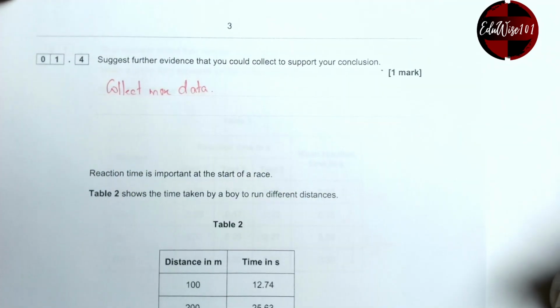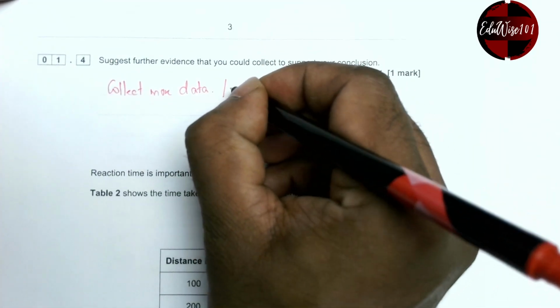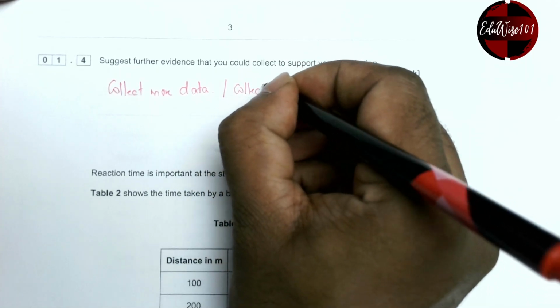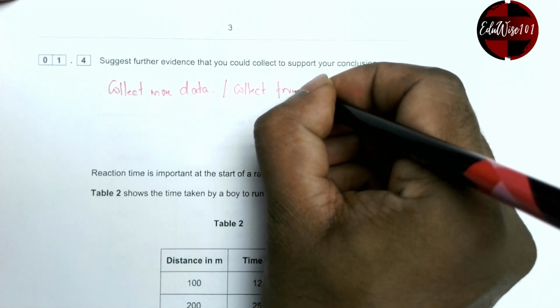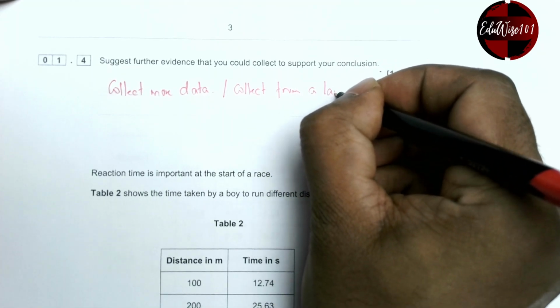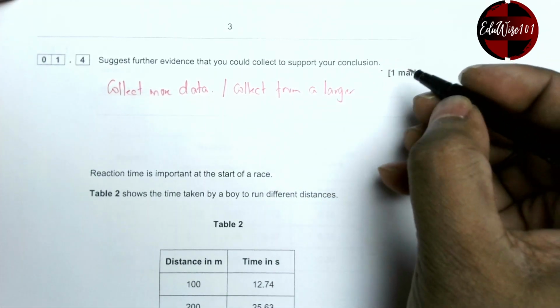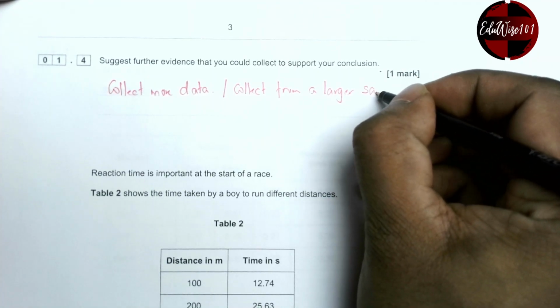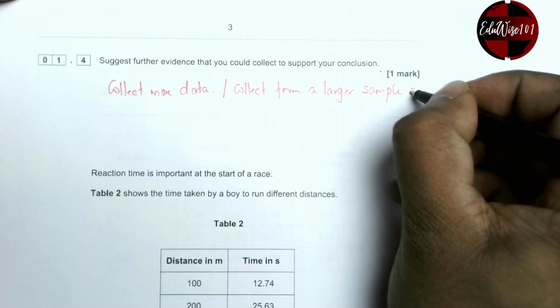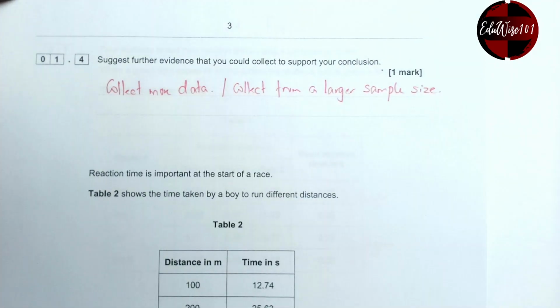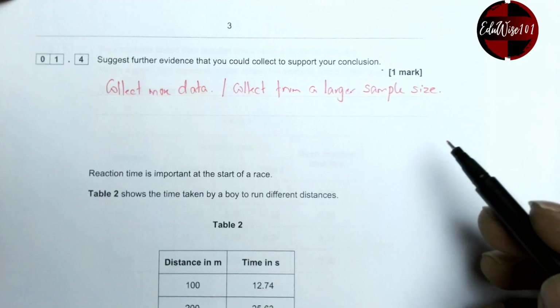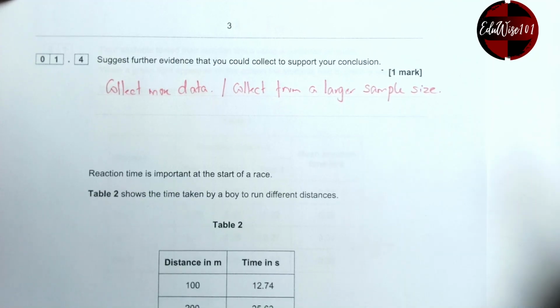So rather than doing it 3 times, you can actually do it 10 times, or collect from a larger sample size. Because we concluded that boys are faster than girls, we only tested 2 boys and 2 girls. Maybe we can test 10 boys and 10 girls.